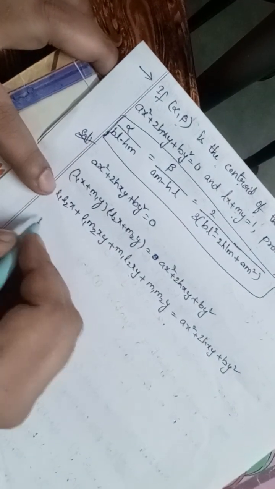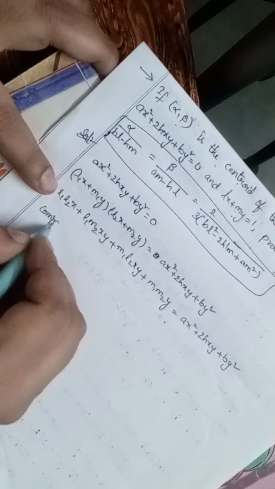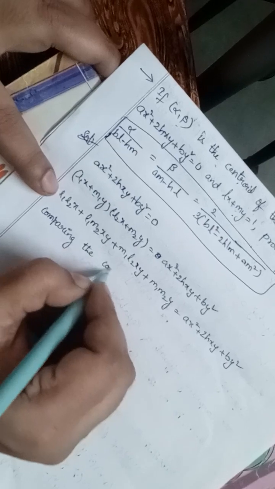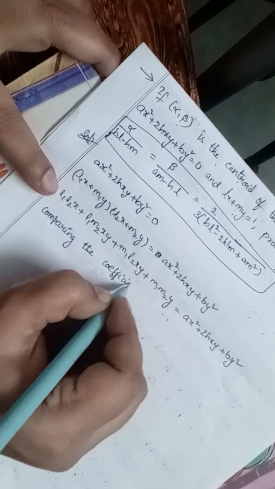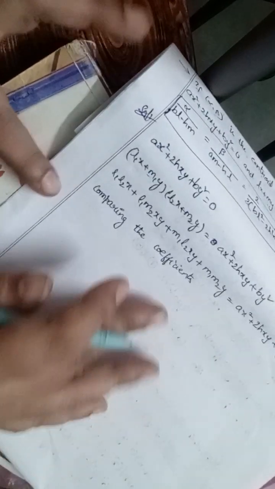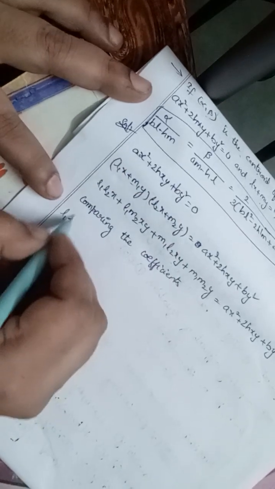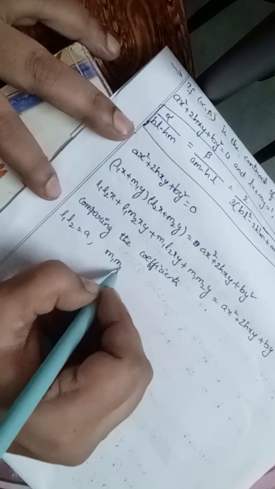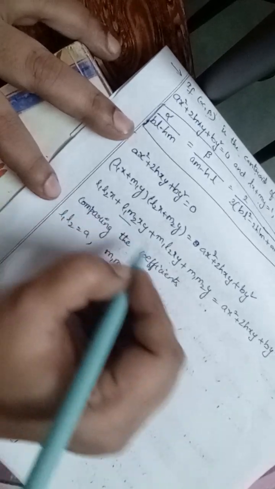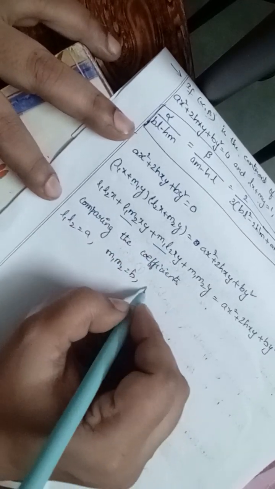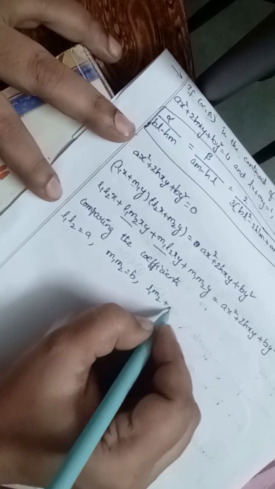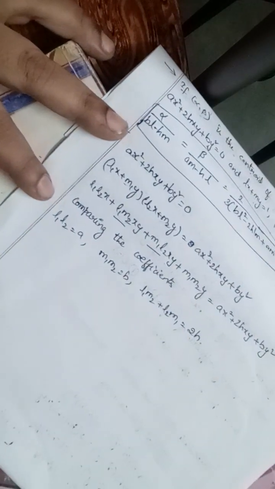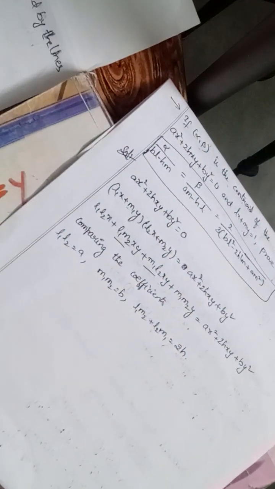Now comparing the coefficients, what you will get: L1 L2 equals to a, M1 M2 equals to b, and what is left, L1 M2 plus L2 M1 equals to 2h. Like that you will get first.